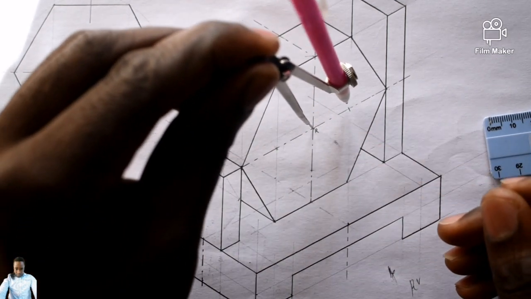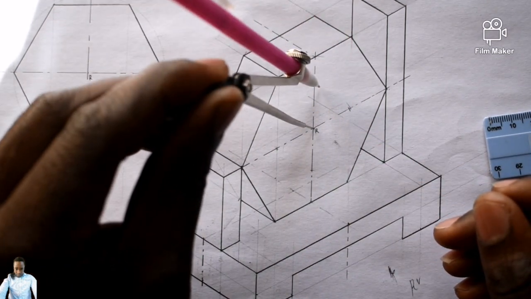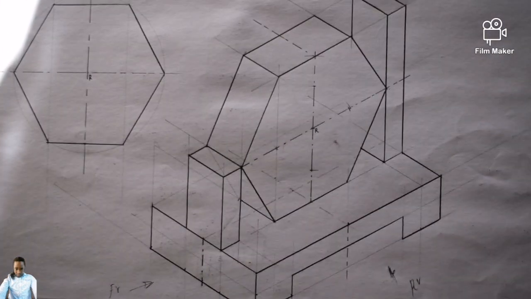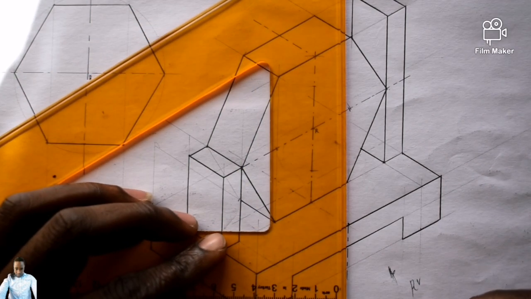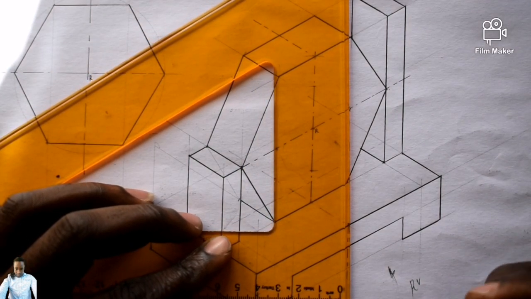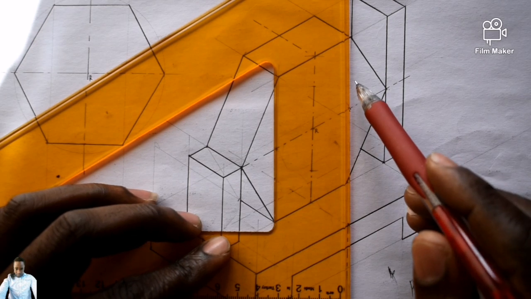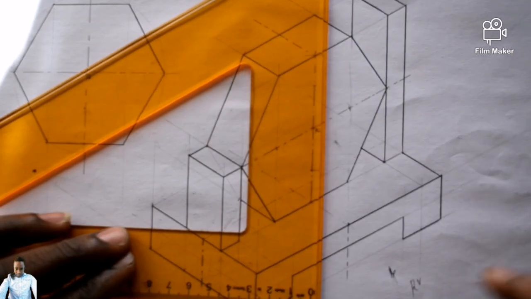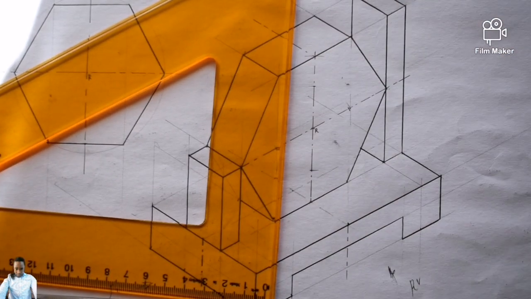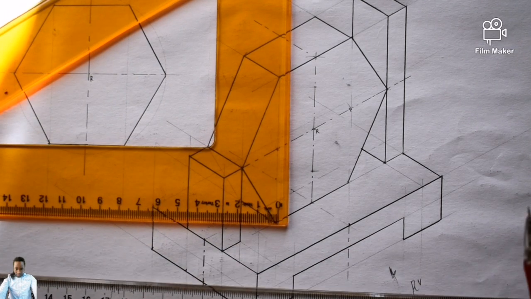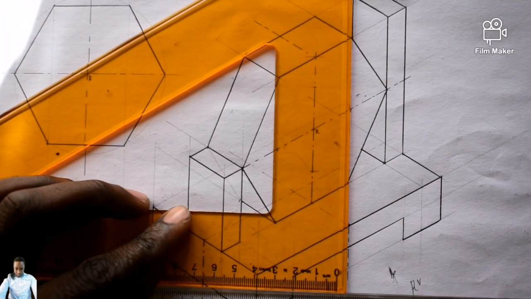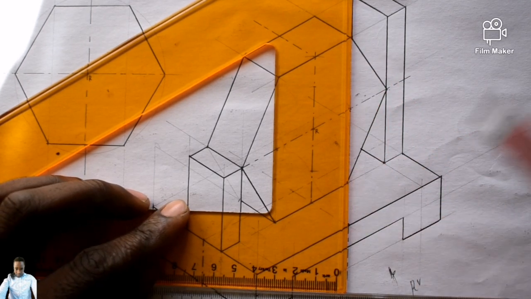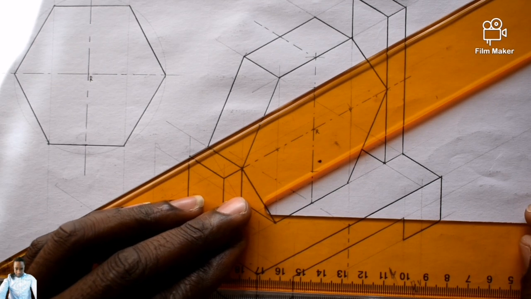This is already the 20 most. Get it nicely. So this is the first 20. I have to always double check my T-square, whether it is aligned to my drawing table. There you go. I'm creating the square.